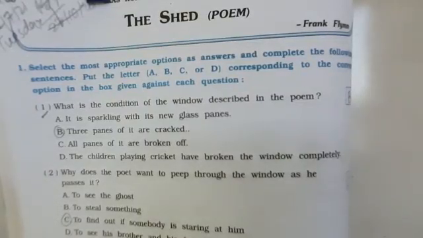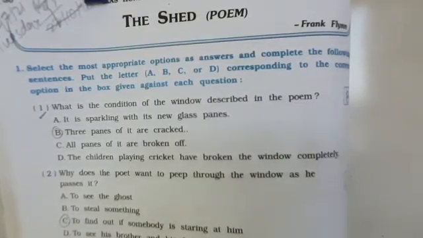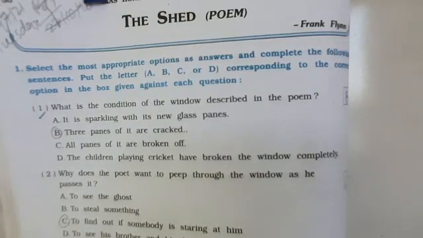Good morning, students. Today our class is English and we will study unit number 3, poem The Shade, written by Frank Flynn. I am reciting from the textbook. You also open your textbook and read along with me.